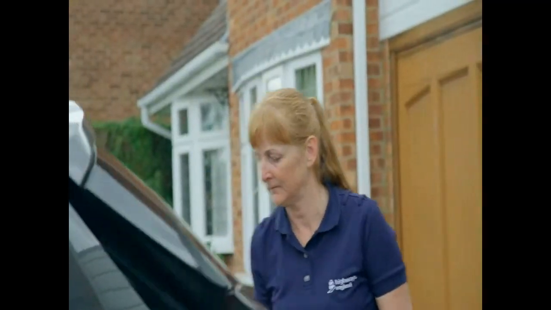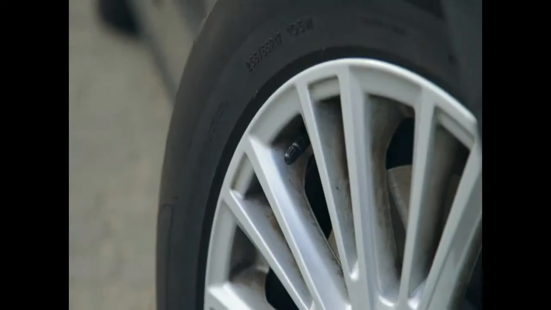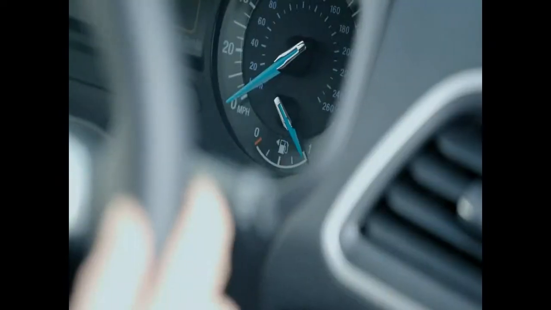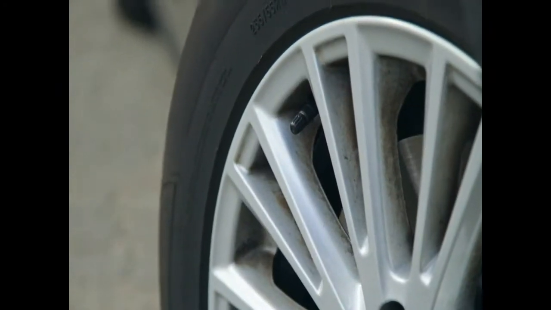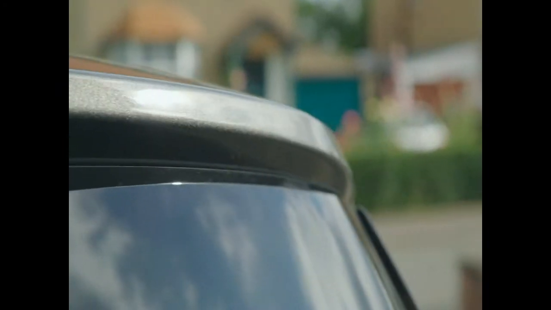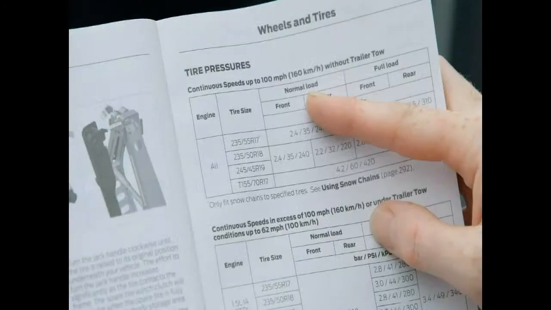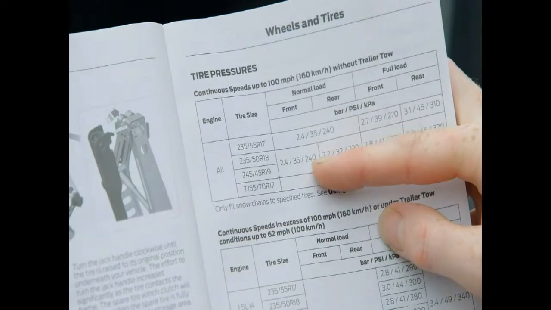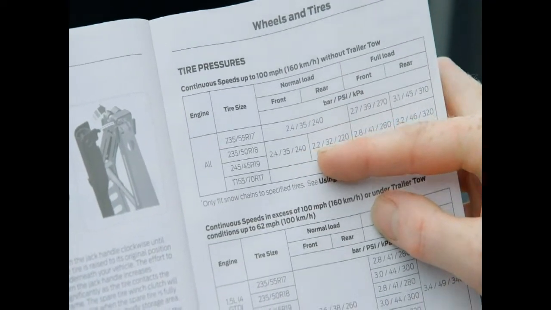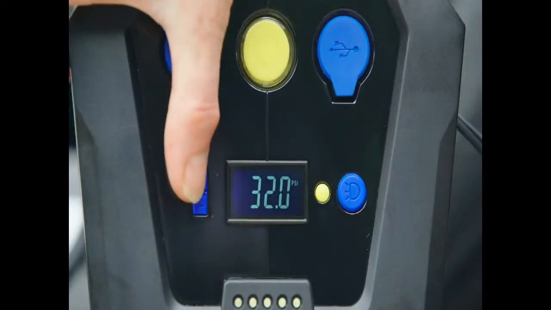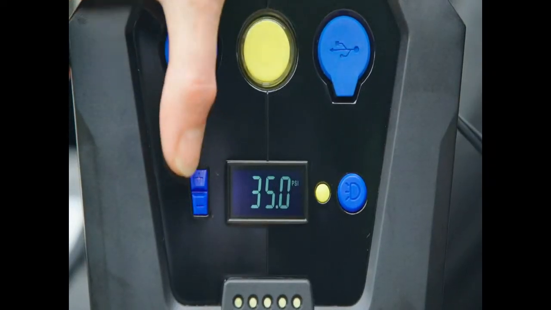Driving with underinflated or overinflated tyres can affect your braking distance, your steering, fuel efficiency and the lifespan of your tyres. You can check your tyres at home or at your local filling station using an air machine. The process is exactly the same no matter where you do the check. First of all, you'll need to find your vehicle's recommended tyre pressure. You can usually find this on the inside of your driver's door, on the fuel cap or in your owner's manual.